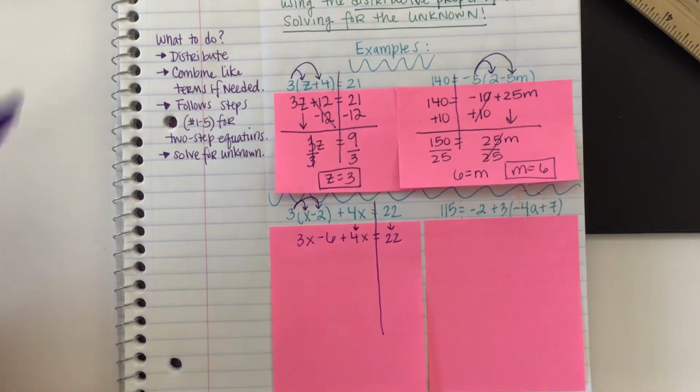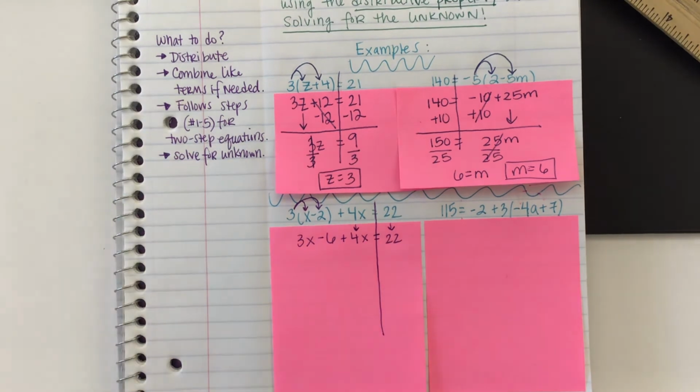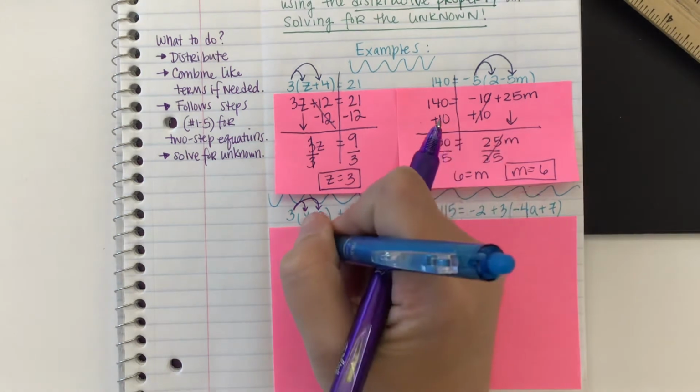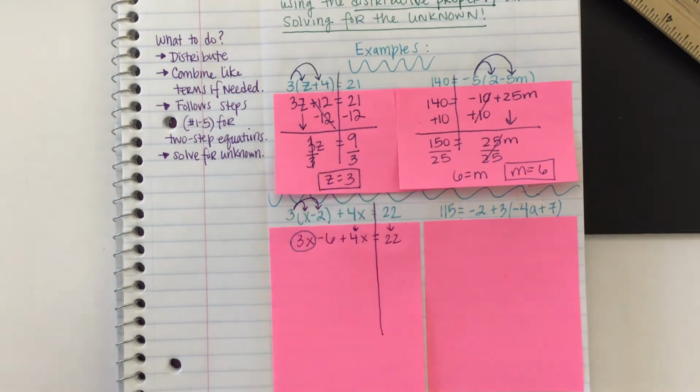We'll work through it. The next thing we have is combine like terms if needed on the same side of the equal sign. So on the left-hand side, you see that you have more than one x. So we're going to do what we did previously. Okay, using your prior knowledge, circle the first term. Do I have any more x's on this side?